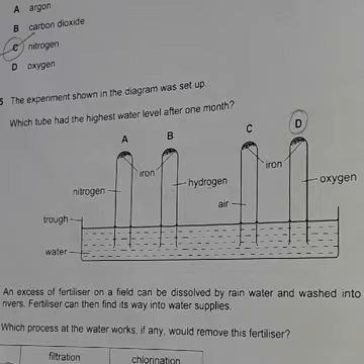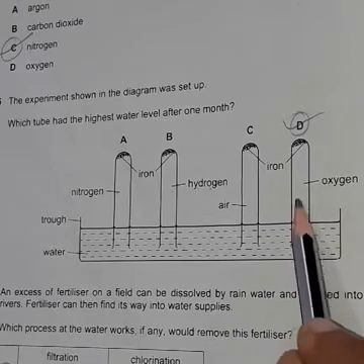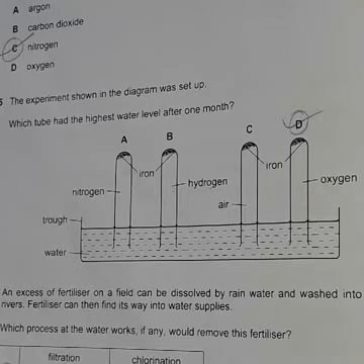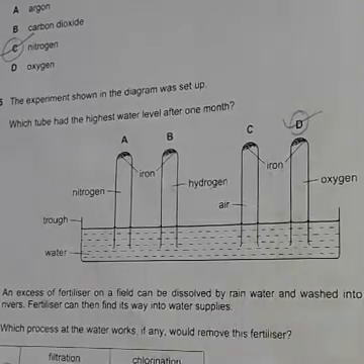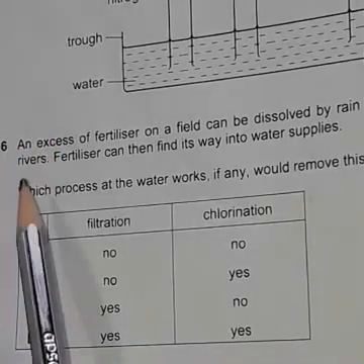Here we know the conditions for rusting of iron. Iron will rust in the presence of air and water, especially oxygen and water. The conditions for rusting are air and water. In air, oxygen gas is used for rusting. So in this experiment the water level will be higher, because more oxygen is used for rusting. So the water level will be higher after 1 month. Clear? Okay, next one, question number 36.